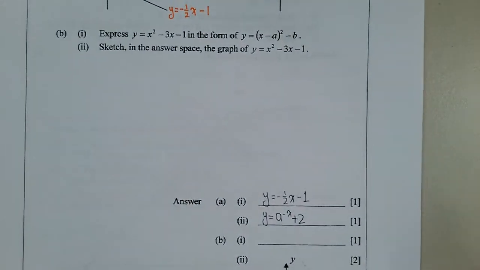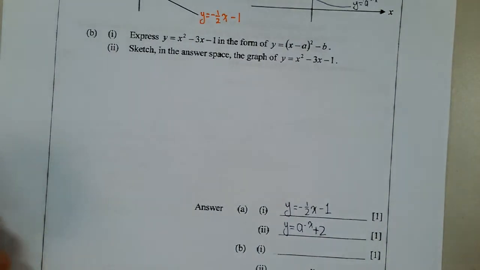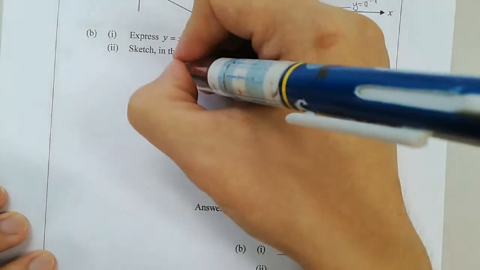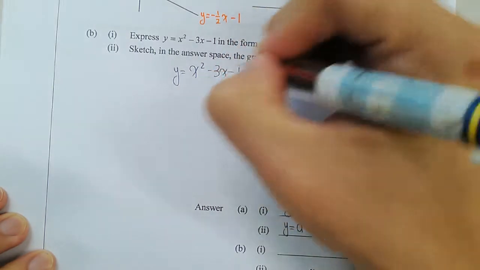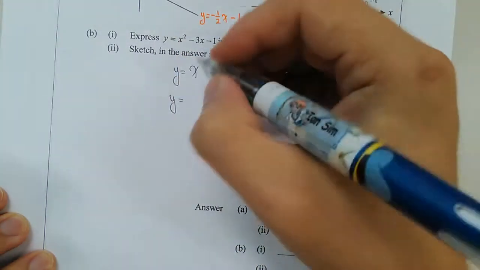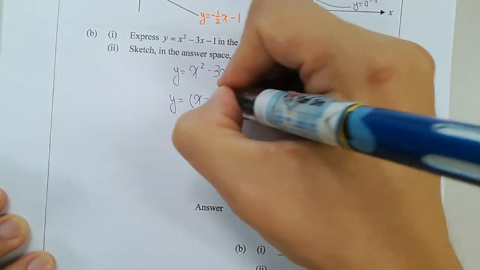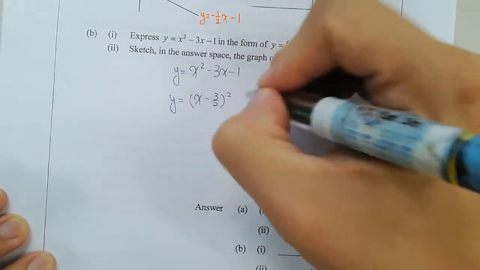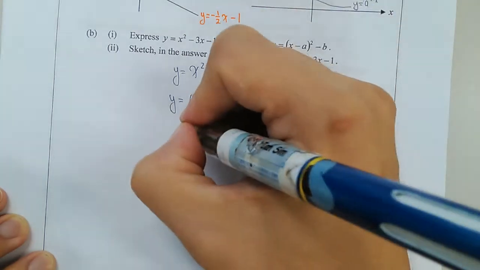Okay, B part 1. Express y equals x squared minus 3x minus 1 in the completed square form. So first, x squared minus 3x minus 1. Now what I do: x minus 3 over 2 squared minus 9 over 4 minus 1.